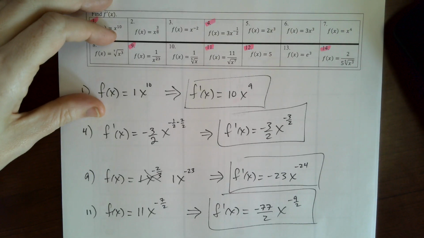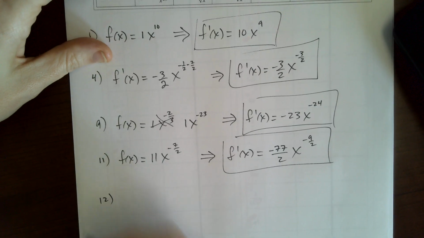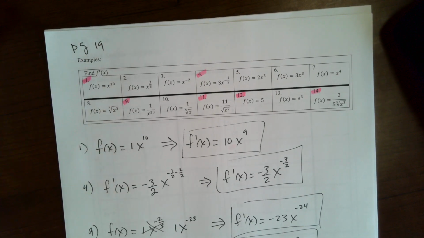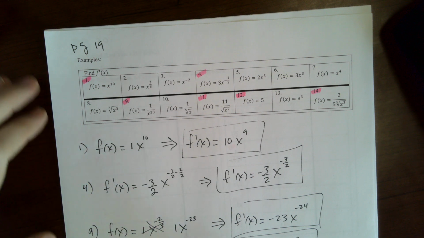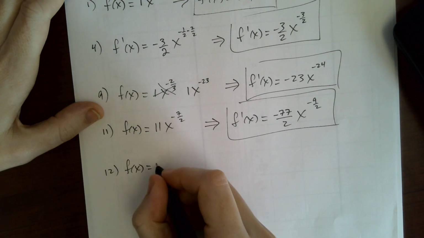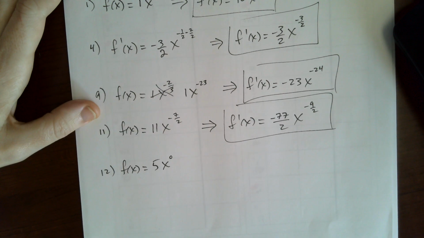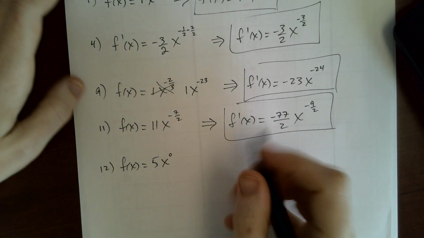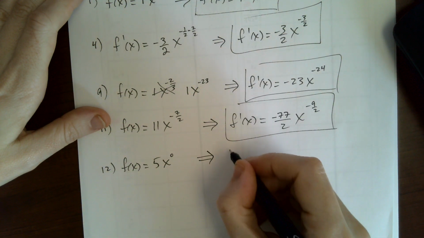Okay. All right, now 12. So 12, guys, there is no x part. So writing a constant in ax to the n form, it goes like this. You do the constant and then x to the 0, because x to the 0 is just 1. And then we could do the derivative.